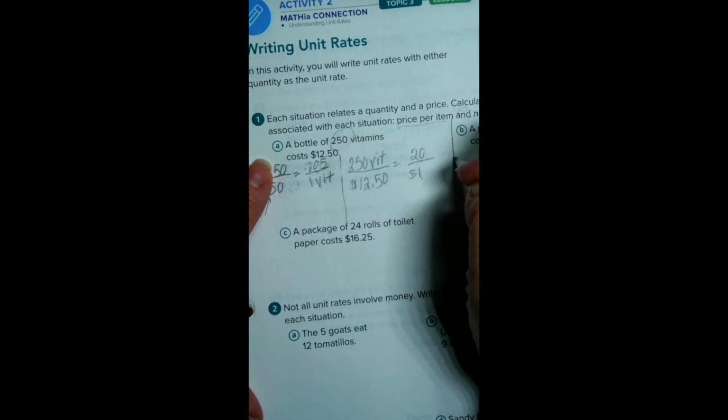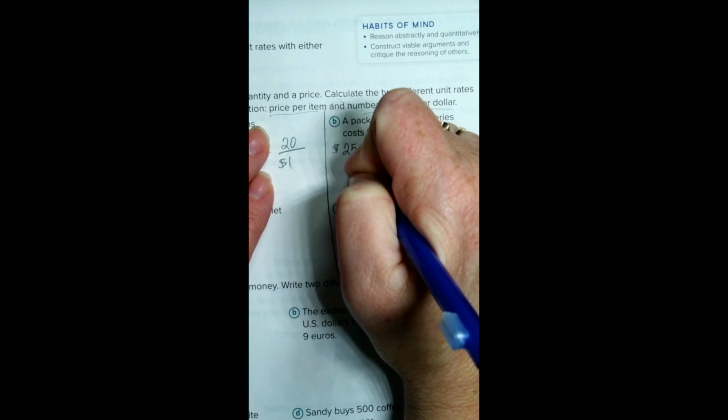Okay, moving on here. Let's look at letter B. A 40-pack of AAA batteries costs $25.95. So first we're going to do price per item. So price, $25.95 per item, and there's 40 batteries.